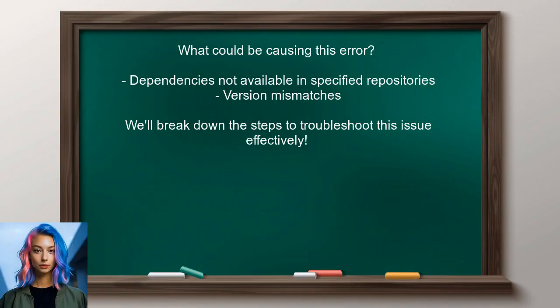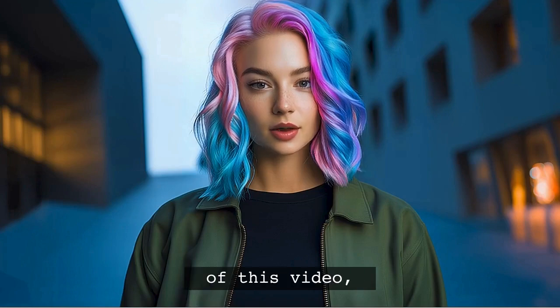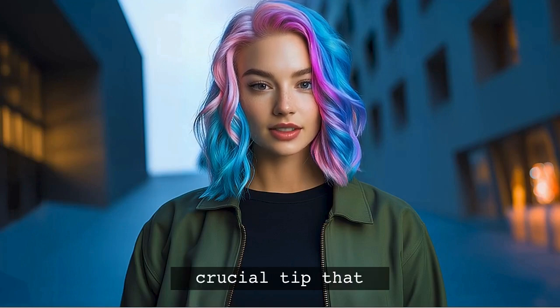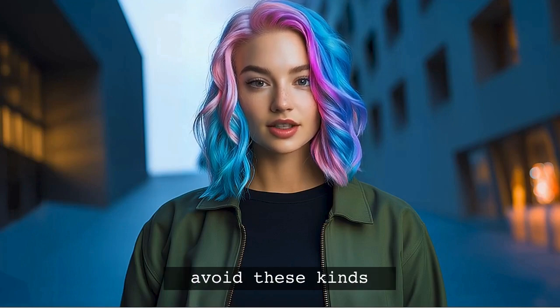So what could be causing this error? It often happens when the dependencies are not available in the specified repositories, or if there are version mismatches. We'll break down the steps to troubleshoot this issue effectively. And stick around. At the end of this video, I have a crucial tip that can help you avoid these kinds of errors in the future.